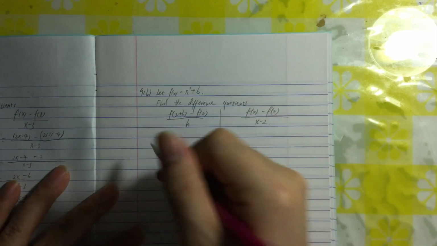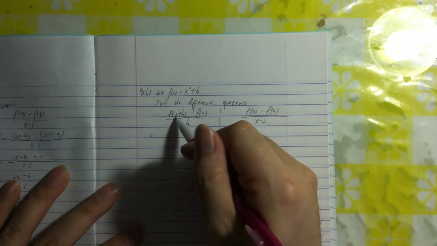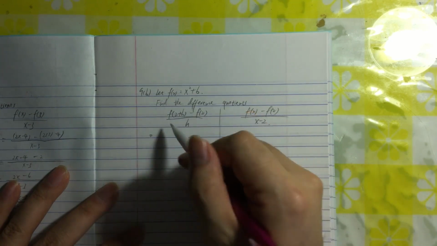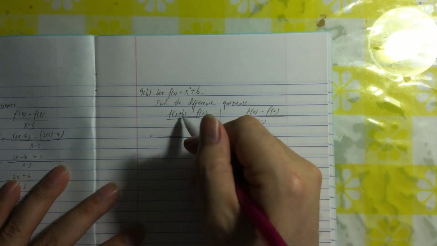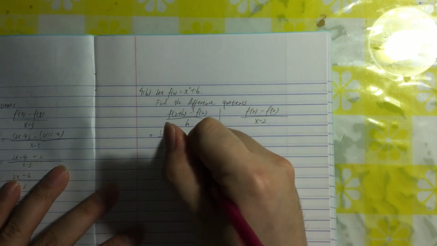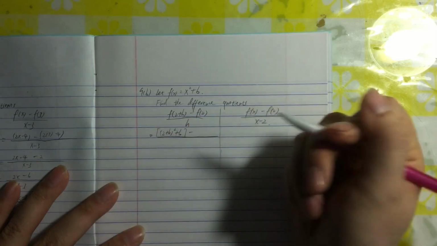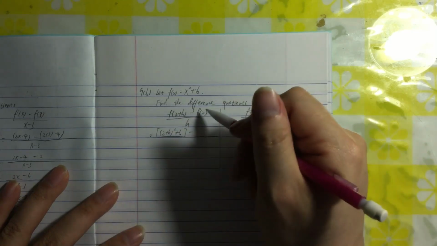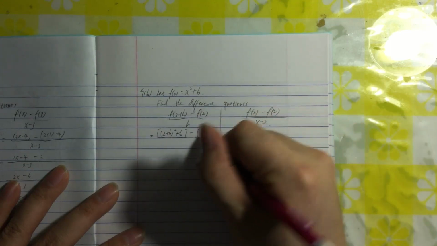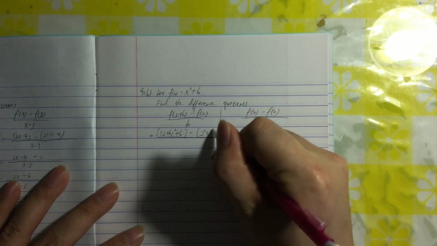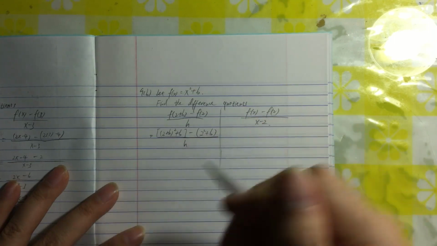For the first one, we do f of 2 plus h first. That means we plug in 2 plus h for each x. If we plug in 2 plus h for x, we get 2 plus h squared plus 6. That's the first bracket, the first function. Next, for f of 2, we plug in 2 for x. We have 2 squared plus 6. That's the numerator. The denominator is h.